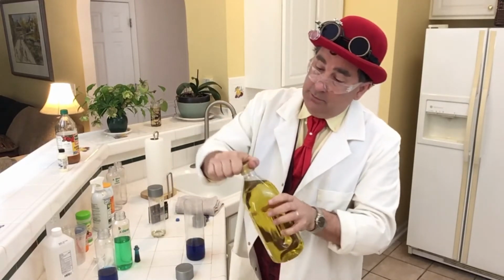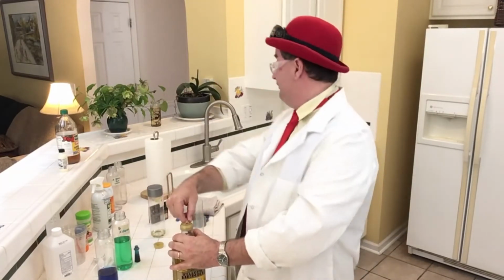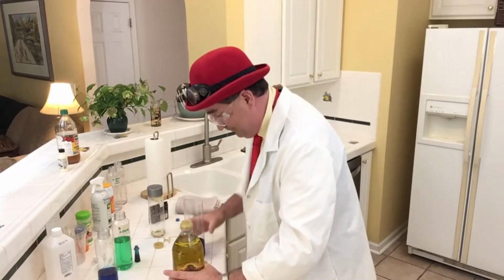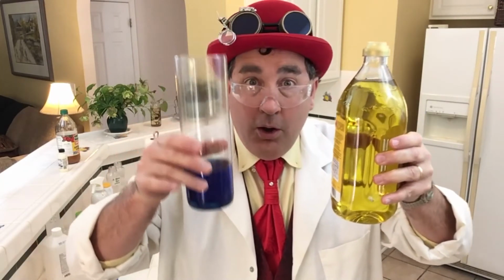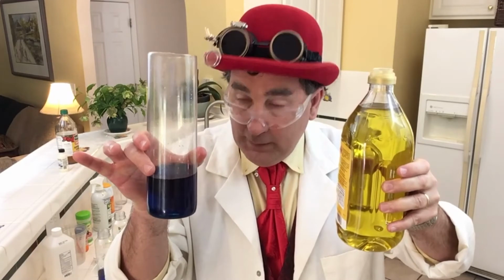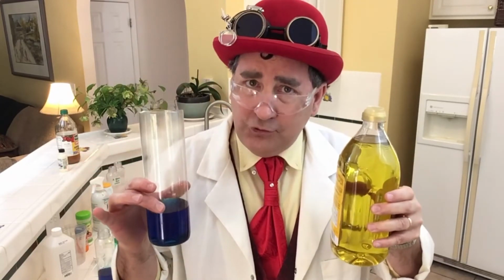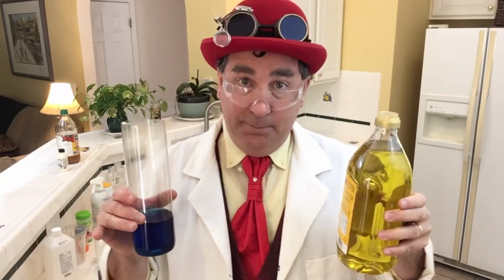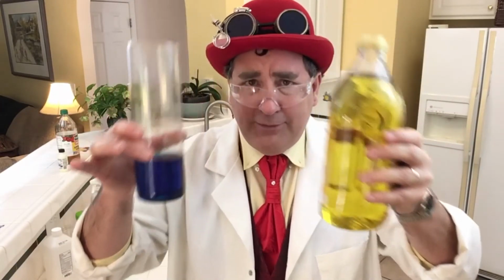Oh dear, oh dear. Oh, there it comes. This one hasn't been opened yet. I hope my wife doesn't see this. She really likes this oil. Now, watch what happens when we pour the oil on top of the water. I have a scientific question. What will happen when we pour it on top? My hypothesis is they'll all get mixed up and the blue and the yellow will mix and make the color green. Well, that's one guess.